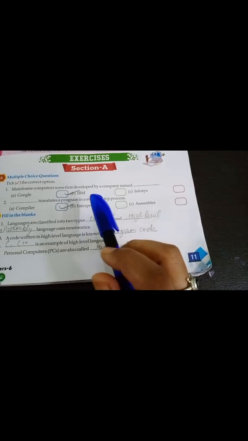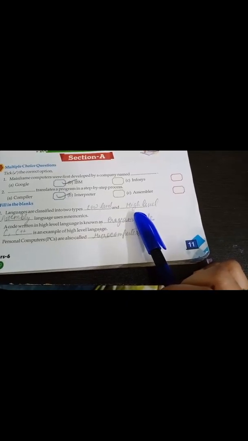Yes, this was interpreter. Then solve the fill in the blanks. Languages are classified into two types, dash and dash. Which are the two types? Low-level languages and high-level languages. Yes. Number 2, dash languages use mnemonics. Which uses? Assembly languages use mnemonics. Then next, a code written in a high-level language is known as dash. That is program code.